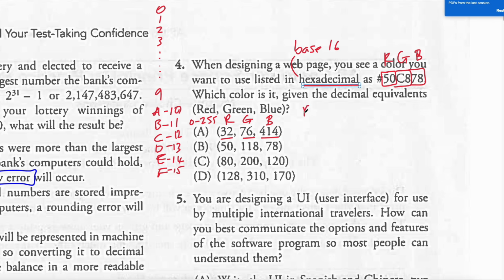Well, I'm going to write this bit in red because the first one, the 5 and the 0, is representing the amount of red in this color. Now, because it's hexadecimal, this is worth 16 to the 0, and this is worth 16 to the first. So 16 to the 0 is worth 1, 16 to the first is worth 16. And so the value of this is 5 times 16, a 5 in the 16s place, plus 0 times 1, because a 0 in the 1s place. So 0 times 1 is 0, and 5 times 16 is going to be 80. So the value of the 50 in hexadecimal is worth 80.